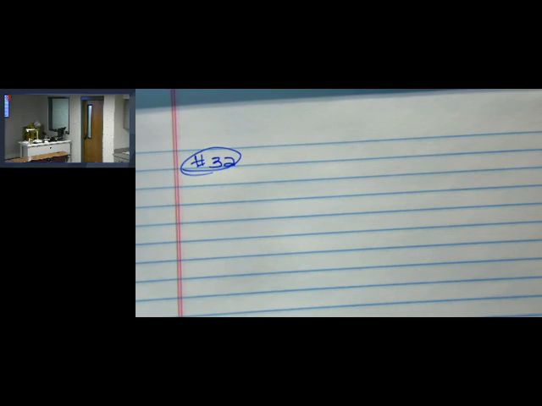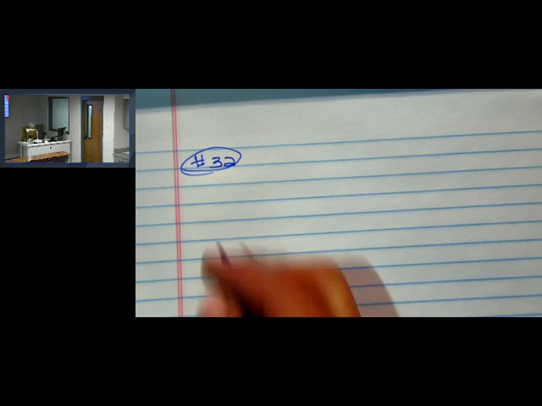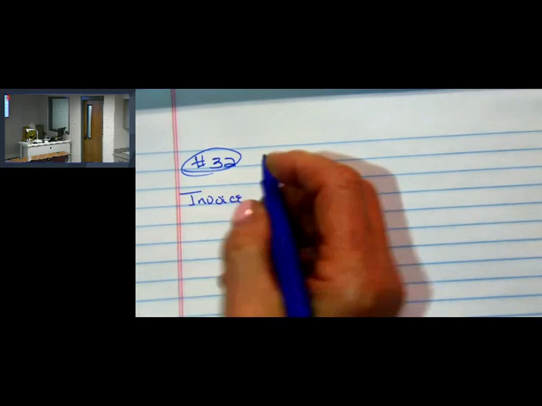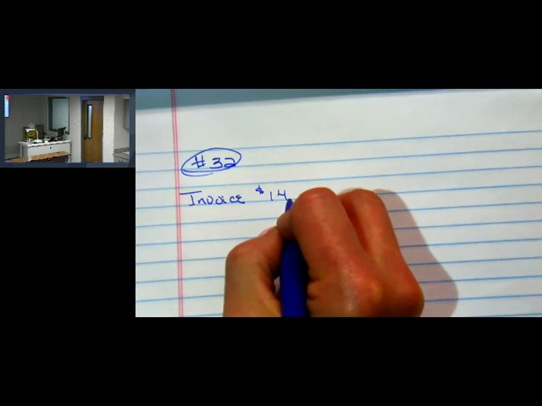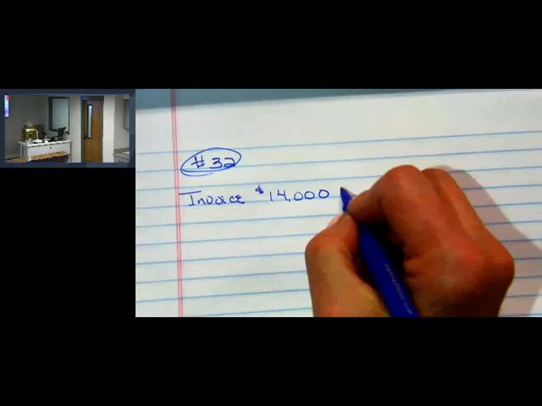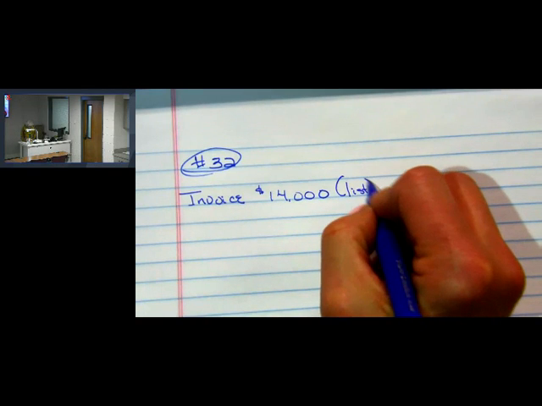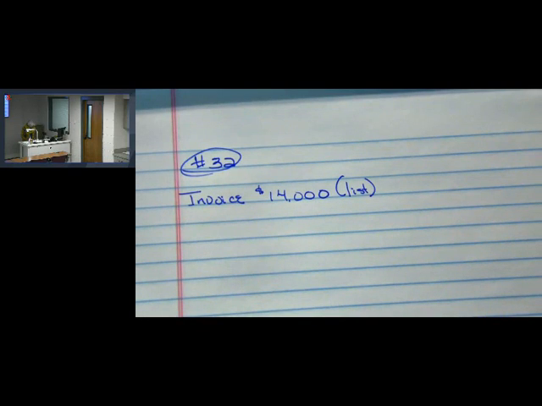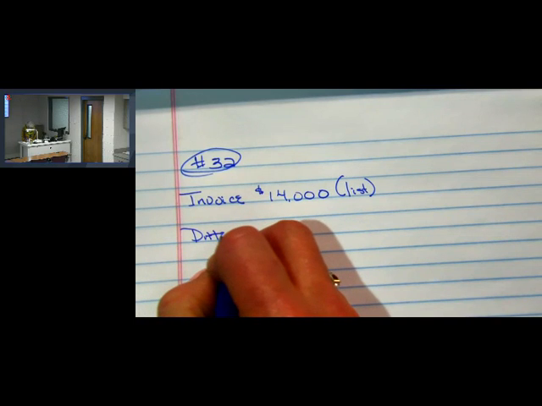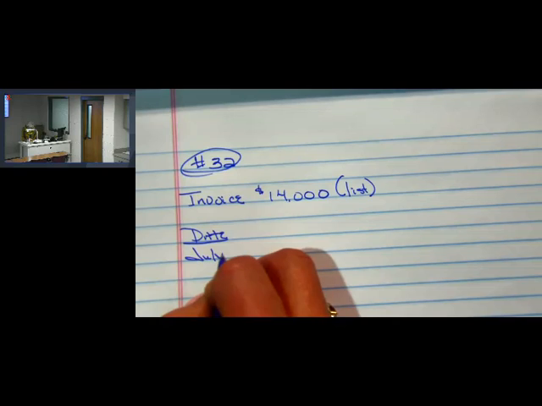We've got Bally Manufacturing sent Intel Corporation an invoice for machinery, and the invoice is for $14,000 for machinery. That's our list price. Bally dated the invoice July 23rd.